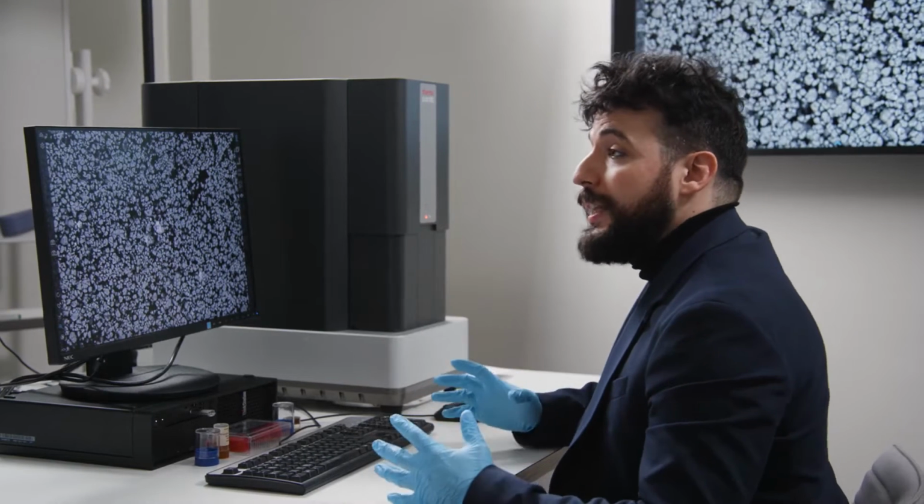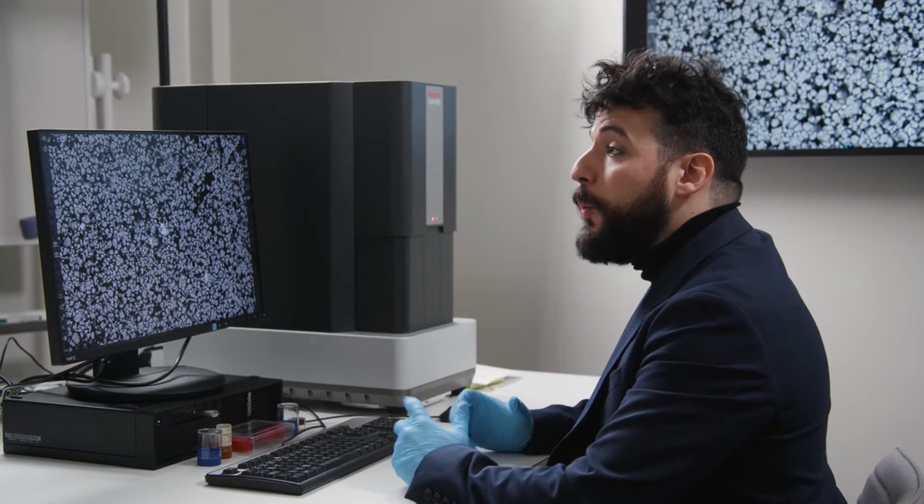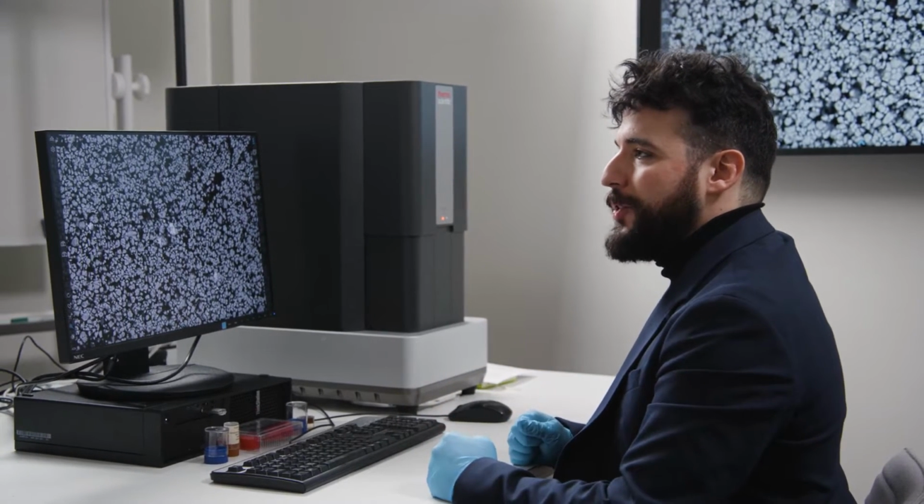I am Luigi, and today we are sitting in Eindhoven in the headquarters of the Phenom development. Today we're going to have a look at how energy dispersive spectroscopy works on a Phenom desktop electron microscope.